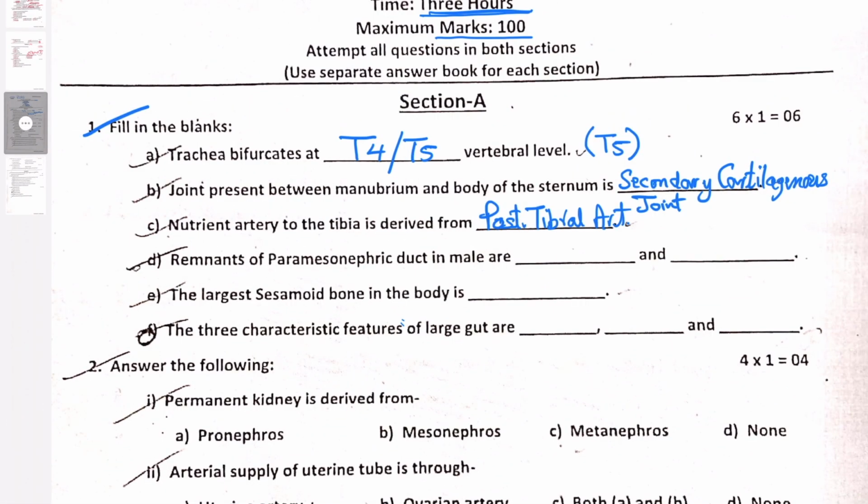The next question is, remnants of paramesonephric duct in male are dash and dash. You know, paramesonephric duct is a genital duct which is meant to form the uterine tubes, uterus and the upper part of vagina in females.